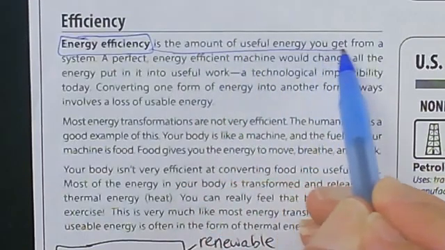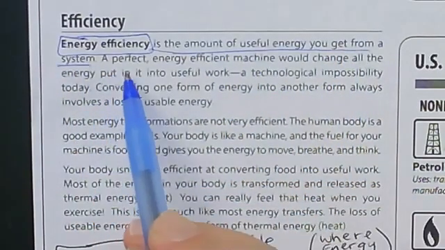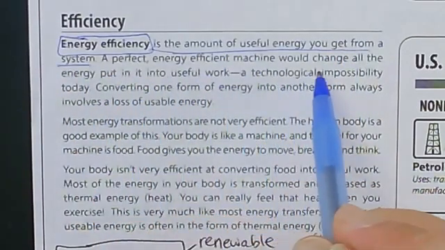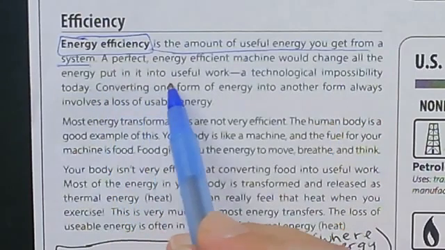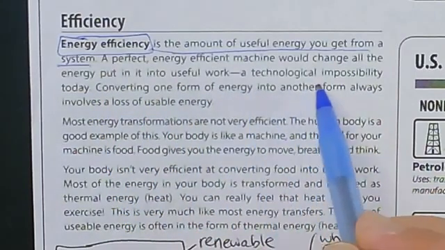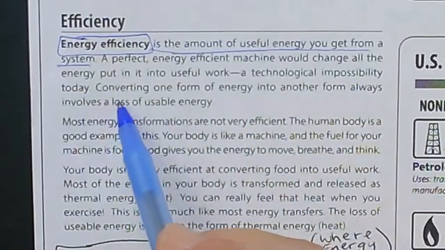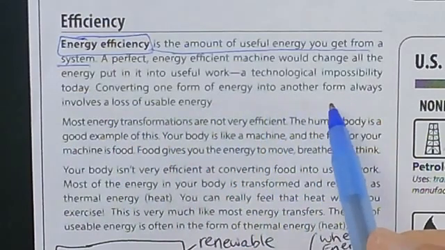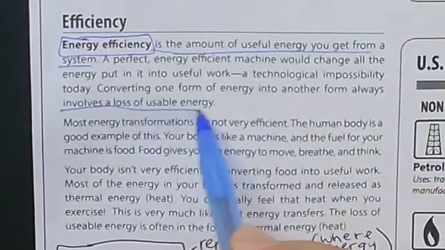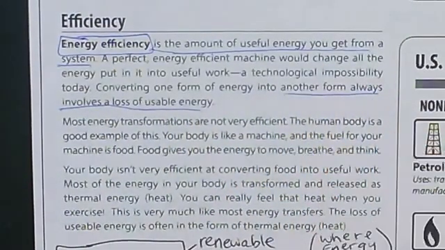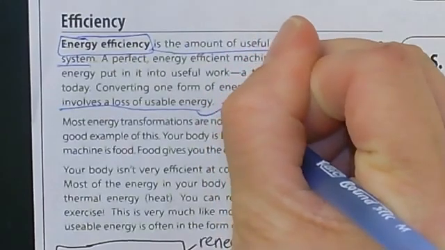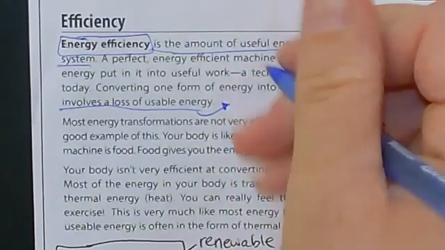Efficiency. Energy efficiency is the amount of useful energy you get from a system. A perfect energy-efficient machine would change all of the energy put into it into useful work. That is a technological impossibility today. Converting one form of energy into another form always involves a loss of usable energy.